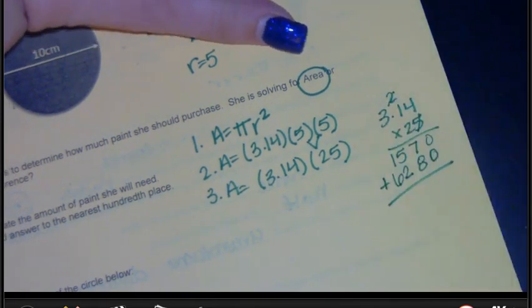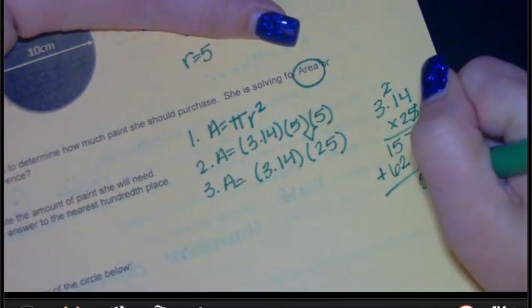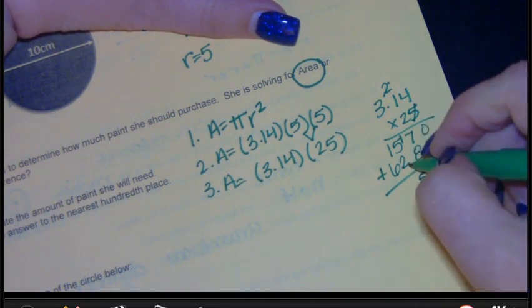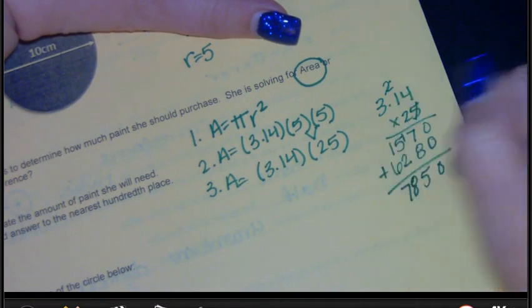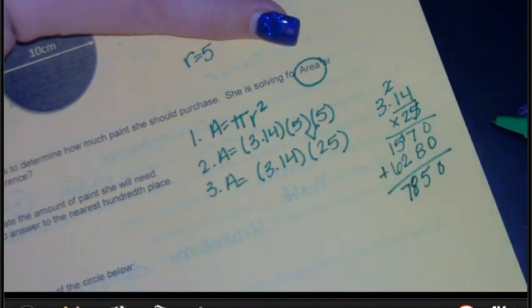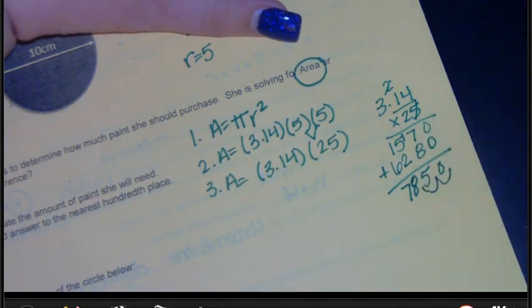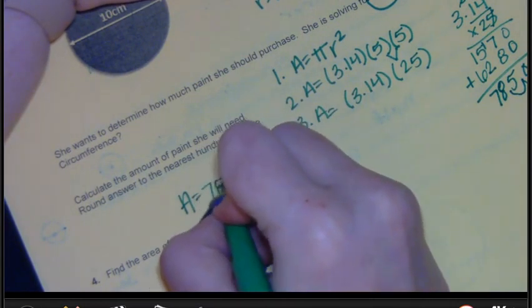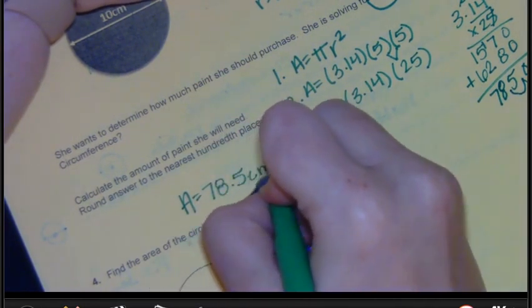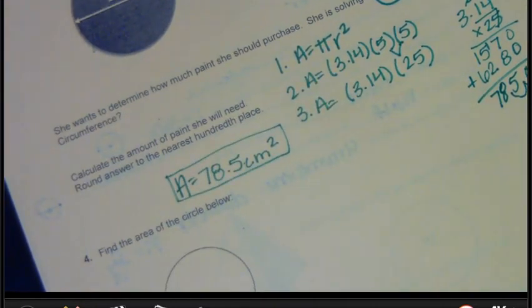Now that I'm finished, I need to add everything up. 0 plus 0 is 0. 7 plus 8 is 15. 5 plus 2 is 7, plus 1 more is 8. 6 plus 1 is 7. I have 2 place values here. I have none here. So this decimal place needs to move 2 times to give me my area is 78.5 centimeters squared.